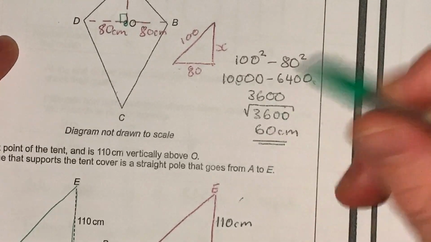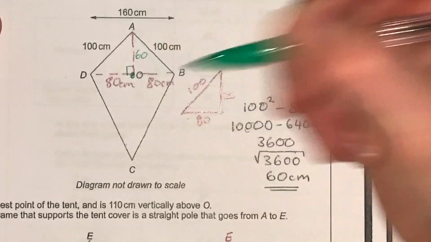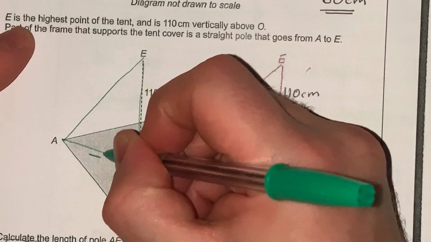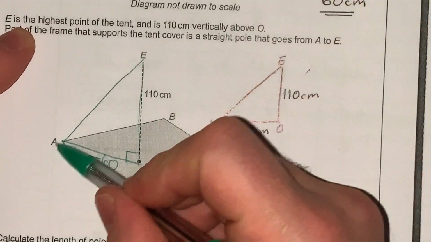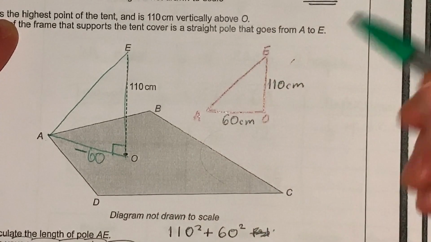So if this bit here is 60, which is obviously this bit here, which is from A to the center, now we know that bit's 60. We know this bit here is 60. So now it's 3D Pythag again to find out the hypotenuse. So that's why I've redrawn this. How am I going to do that?